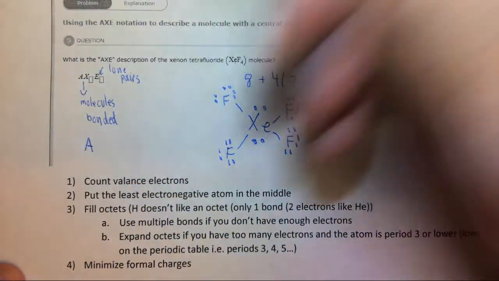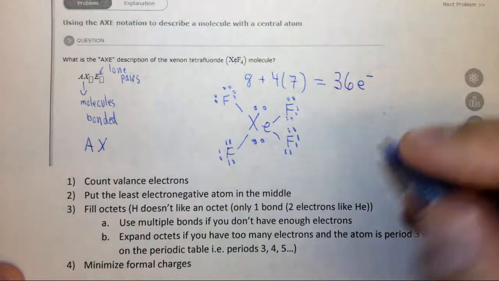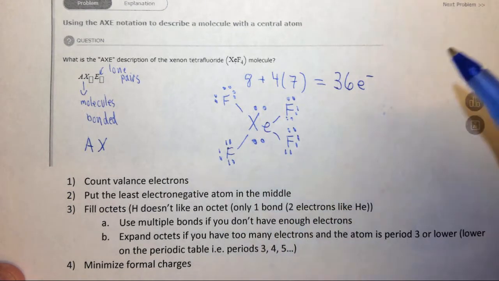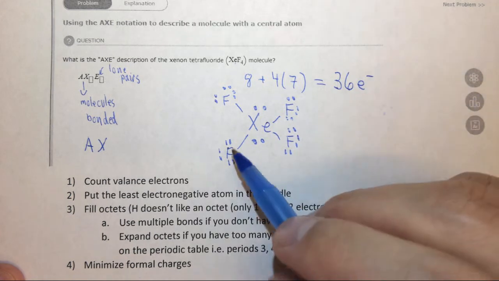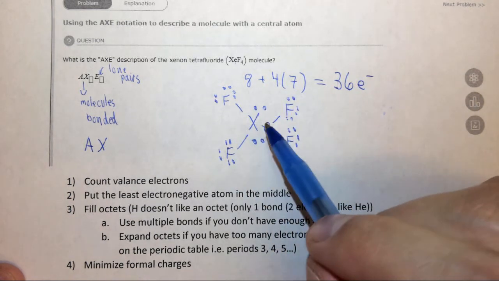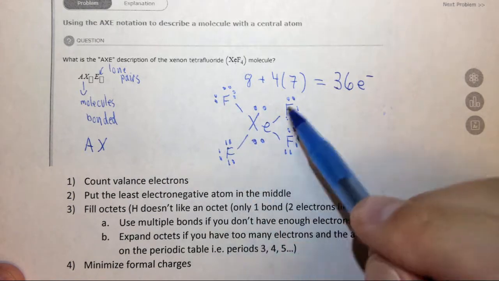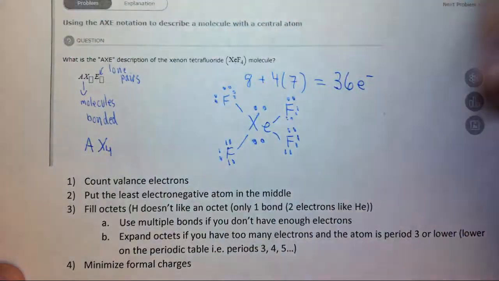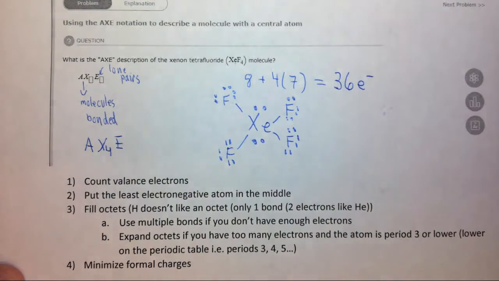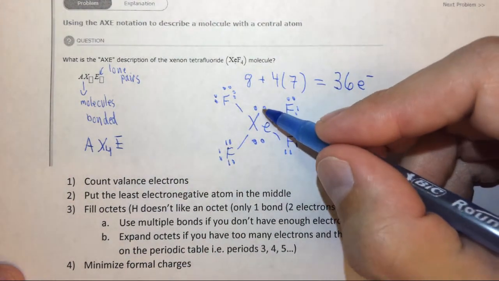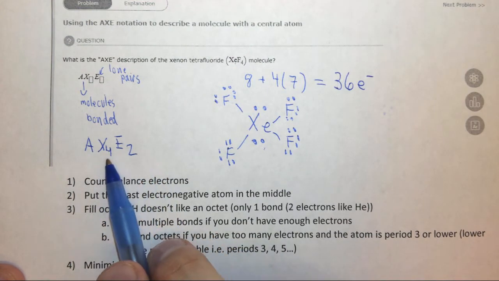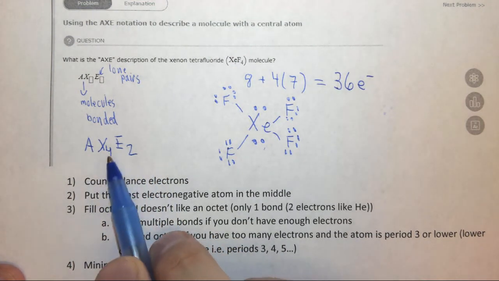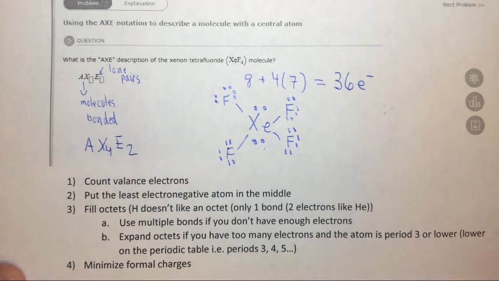As far as this AXE notation, A just stays the same. X is the number of atoms bonded to the central atom. In this, Alex uses the terminology ligands. So here it's just the number of atoms bonded, 1, 2, 3, 4. So X is 4. And E is the number of lone pairs on the central atom, 1, 2. This gives us 6 total domains, the 4 atoms and the 2 lone pairs. So this is essentially 6 domains, 2 lone pairs.